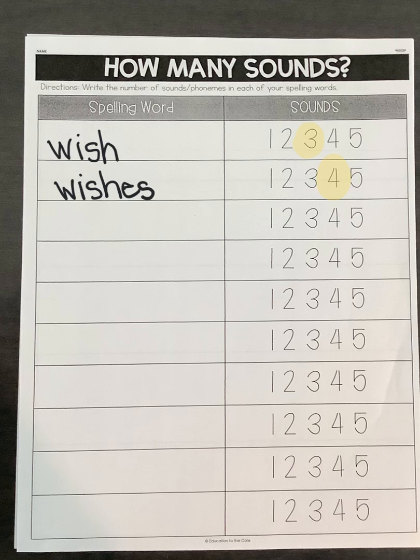The next word is wishing. What's the word? That's right, wishing. Let's push up the sounds. W, I, sh, ing. I hear 4 sounds. I'm going to circle the 4.